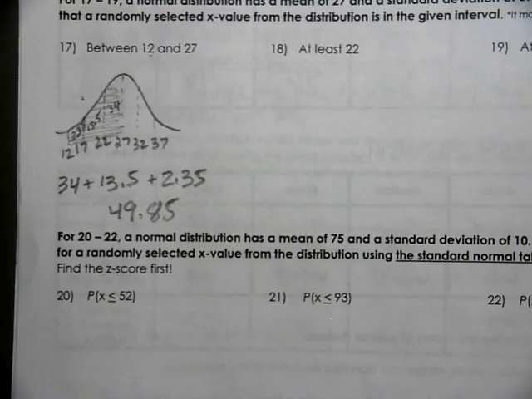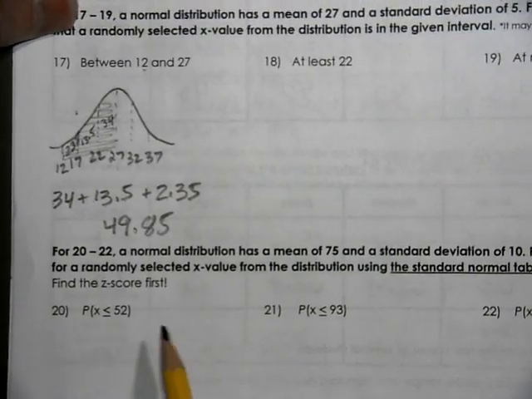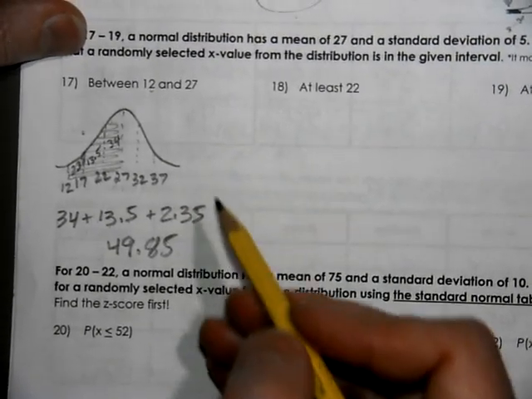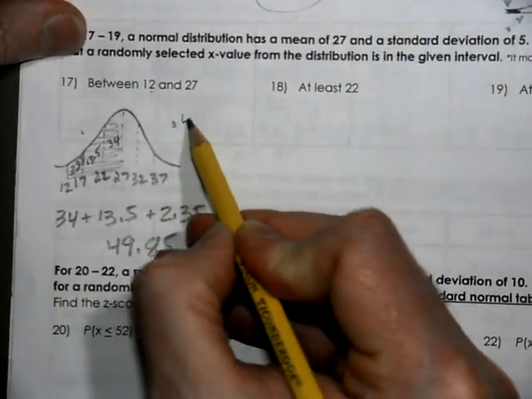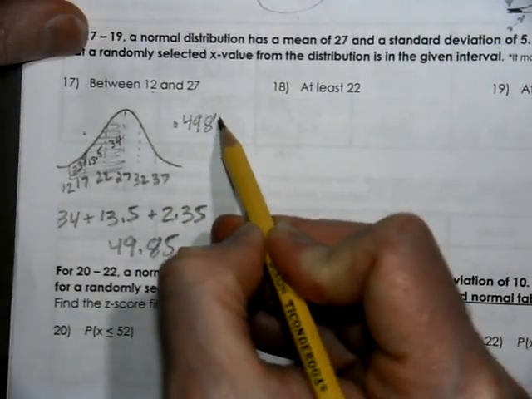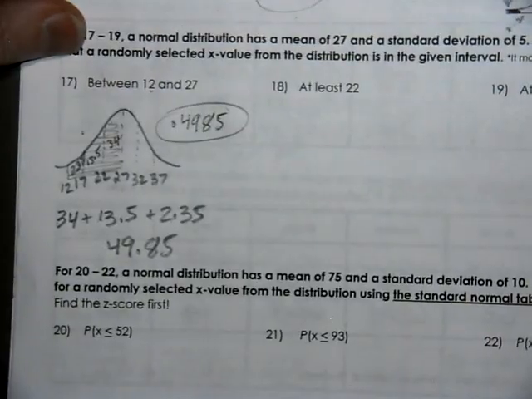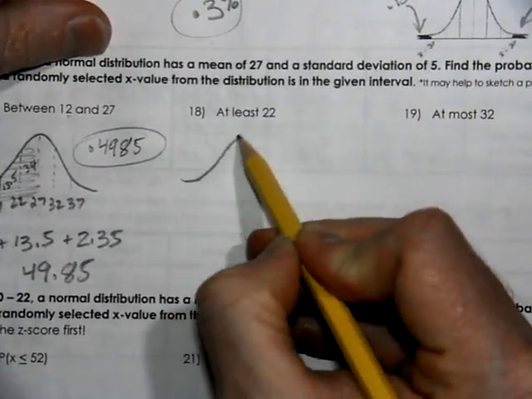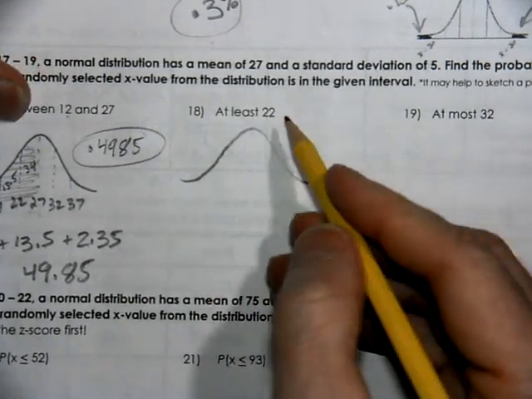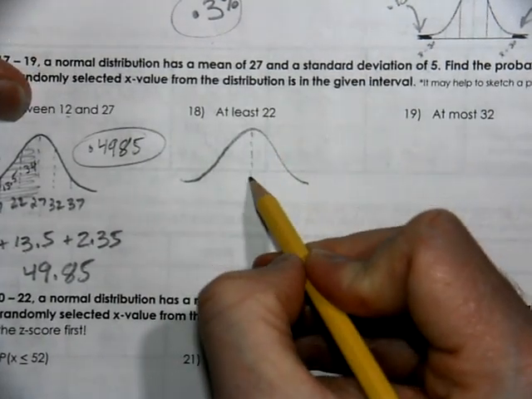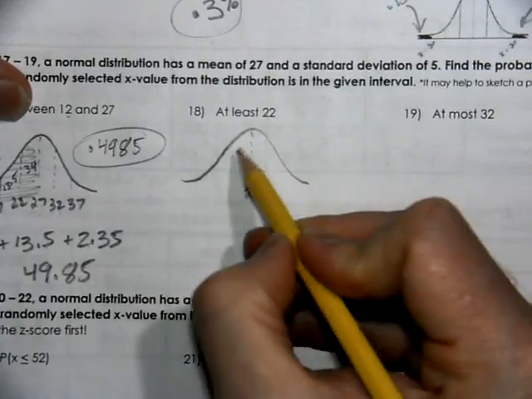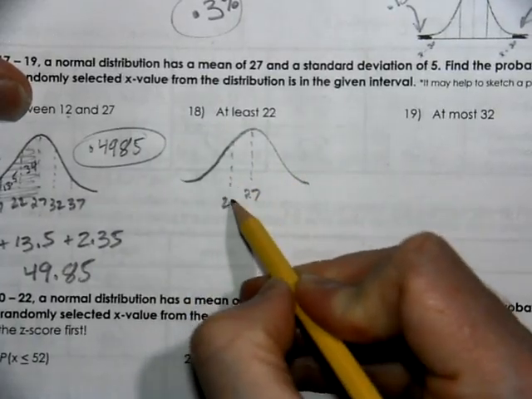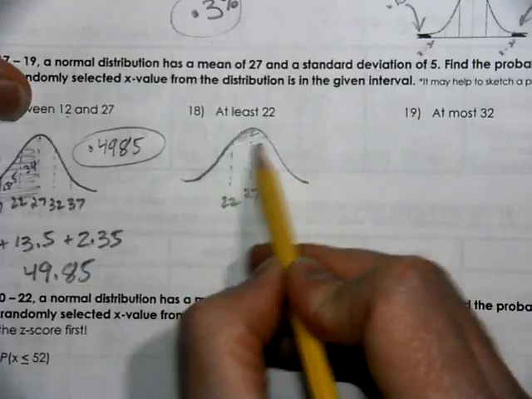We want to know the probability. So probability is going to be a decimal between 0 and 1. At least 22. Well, the average is right there. Then we have 22.